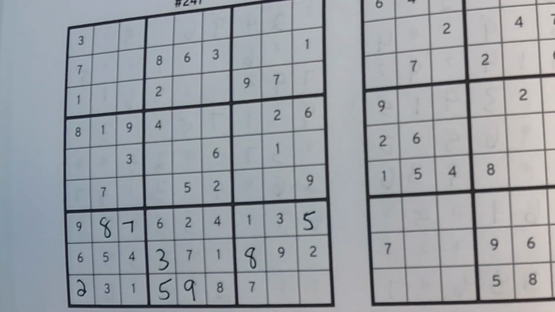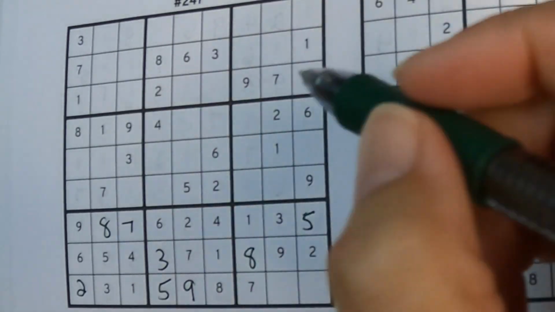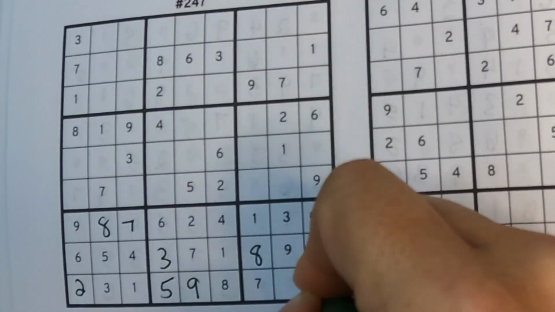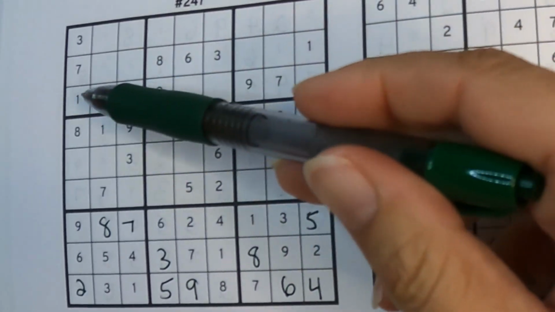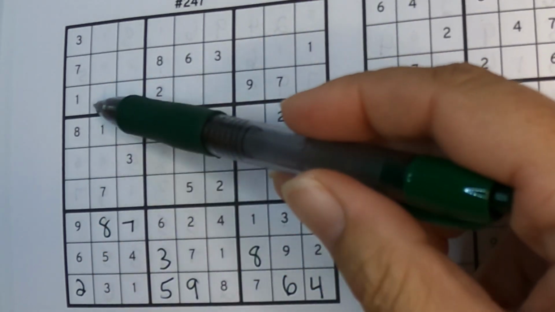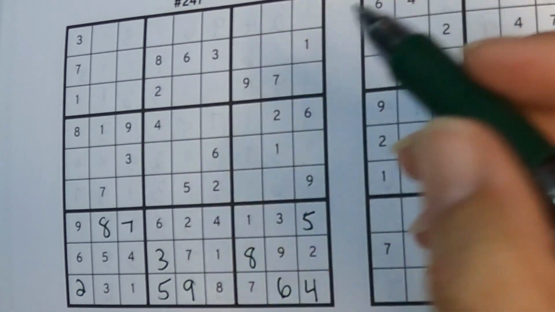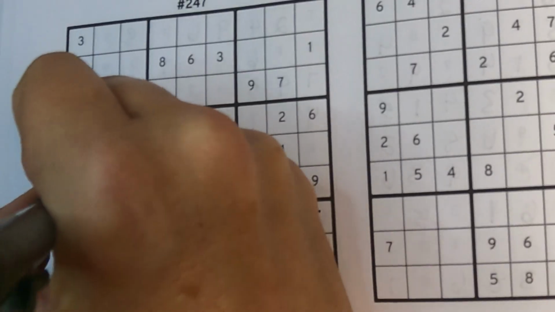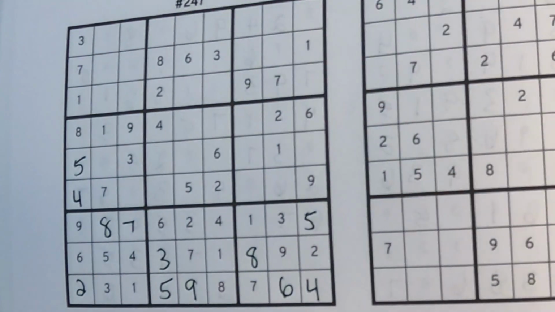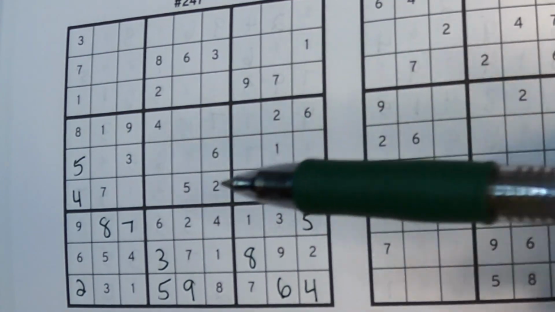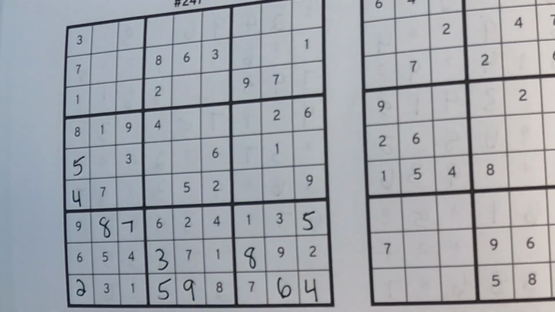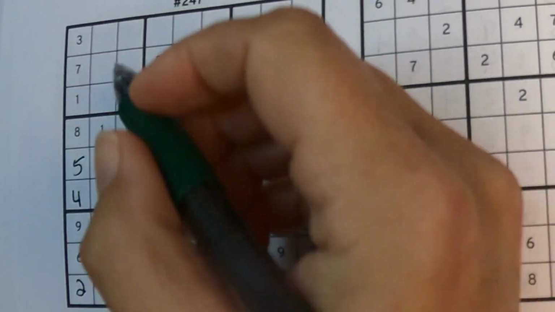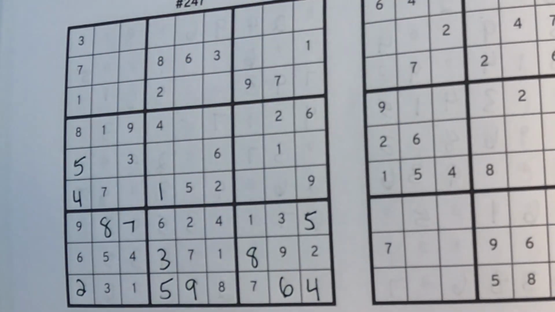For this box now, we're missing 4 and 6. We've got a 6 here, so 4, 6. For this column, we're missing 4 and 5. We've got a 5 here, so 4, 5. For this column, we're missing 1, 7, and 9. We've got 7 and 9 here, so this is our 1.